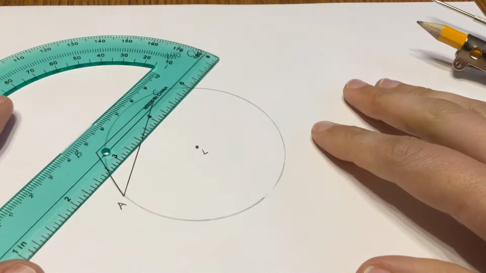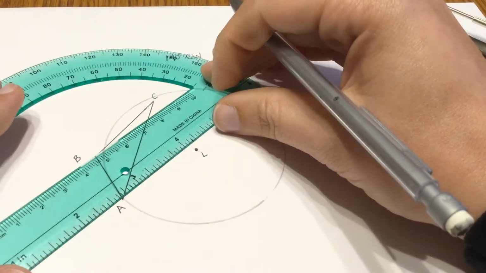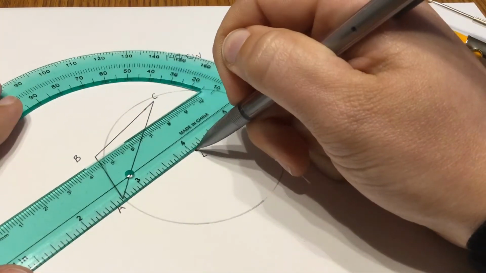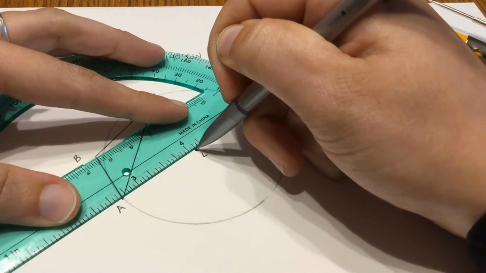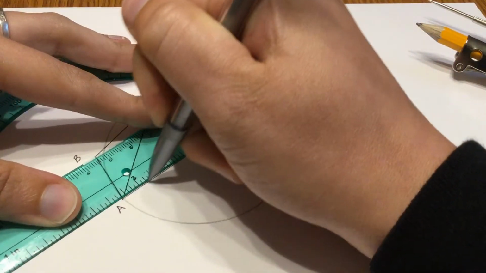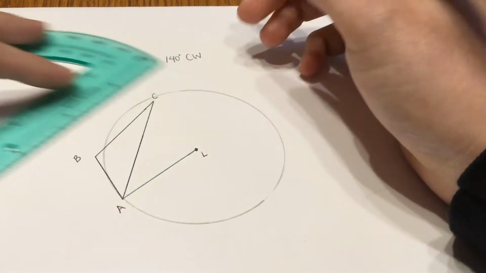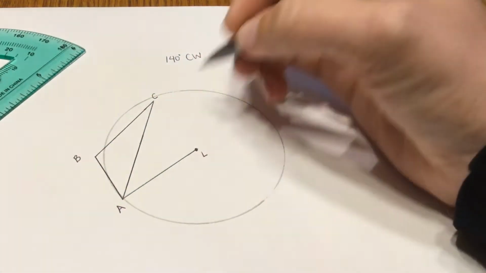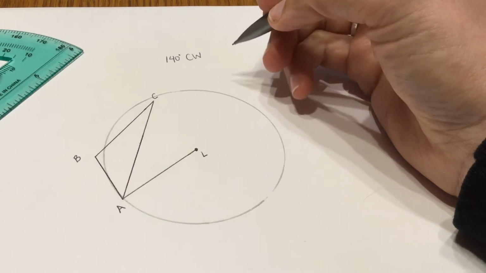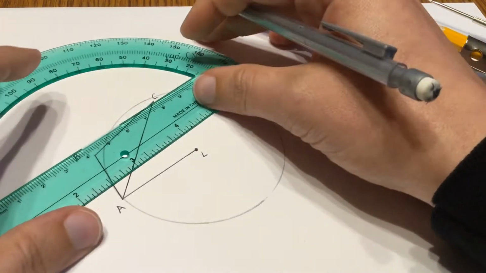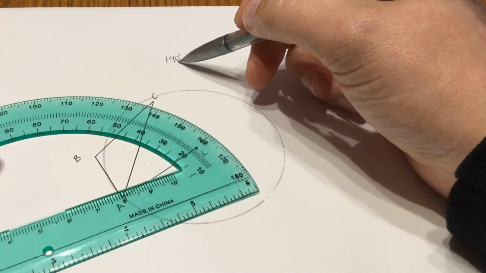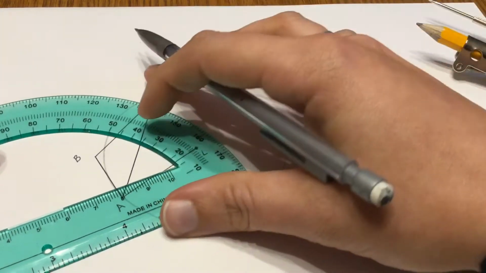We're going to use our protractor as a straight edge. I'm going to draw a line from the center to the point A. This would be considered a radius of the circle. Once I have this radius drawn in, I'm going to use my protractor to measure 140 degrees clockwise.